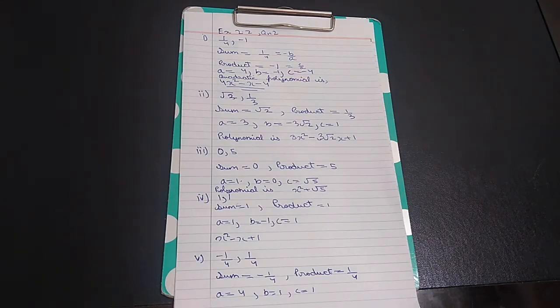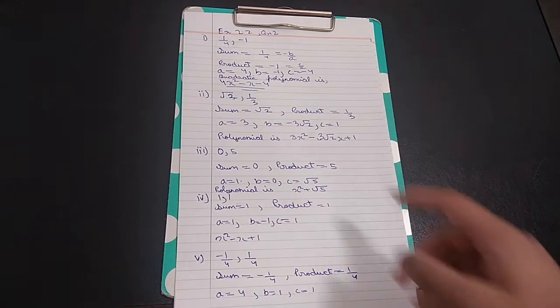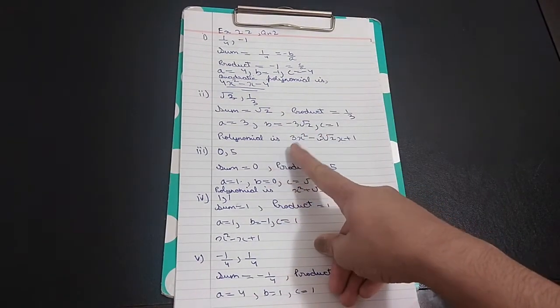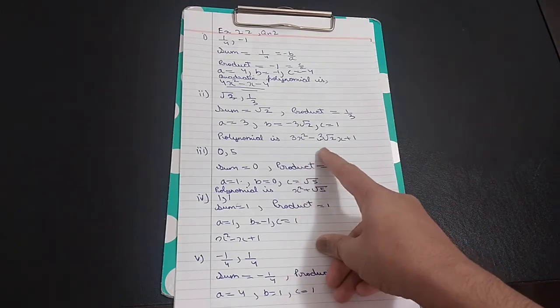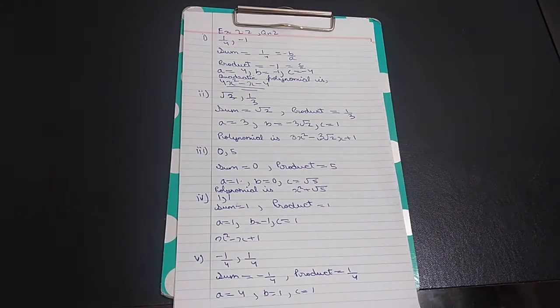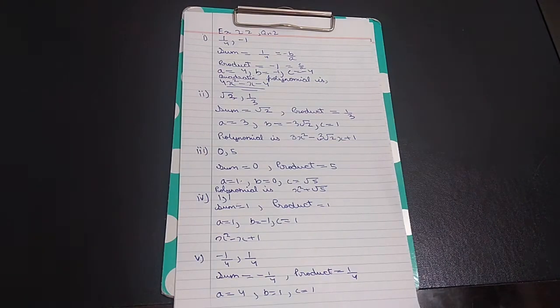So root 2 equal to minus B by 3. So once we cross multiply, we get B equal to minus 3 root 2. So the polynomial is 3x square minus 3 root 2x plus 1. So to do this question, we just need to substitute the values and assume the values of A, B and C.